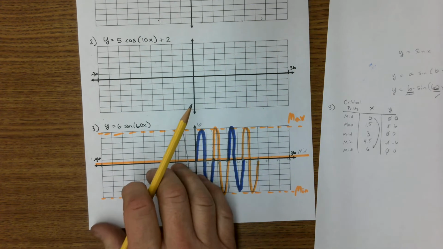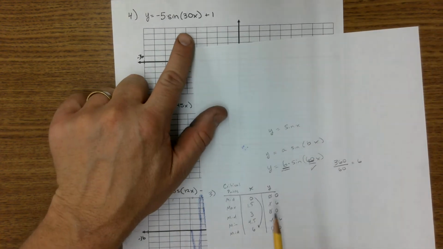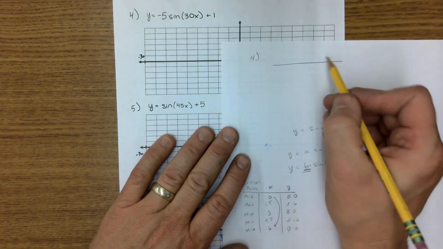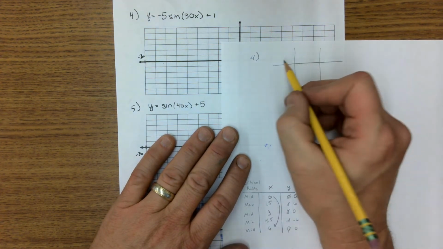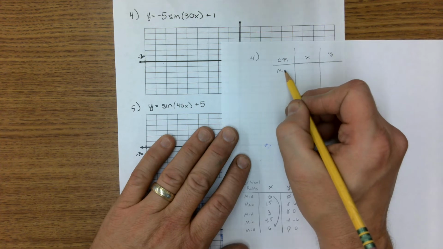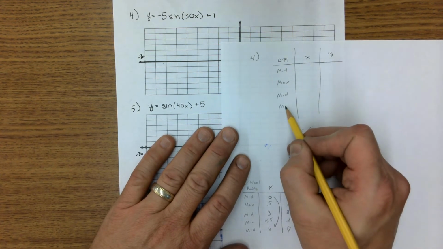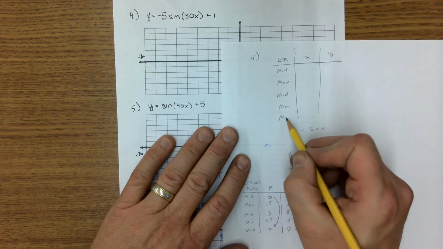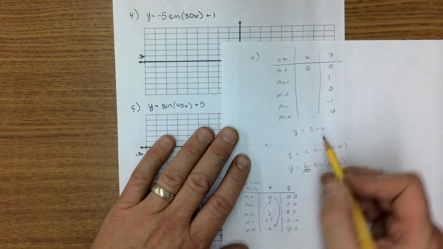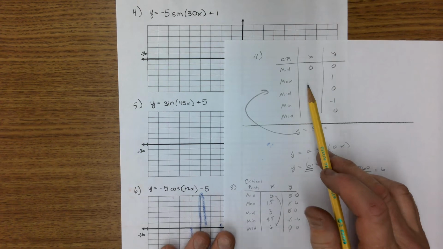All right, let's do a couple more charts. If I flip over to the back, another sine function is here, number 4. Again, on number 4, I'm going to do my same critical points, x, y, and it's always mid, max, mid, minimum, mid, 0, 0, 1, 0, -1, 0. That's what sine does. Sine does that.